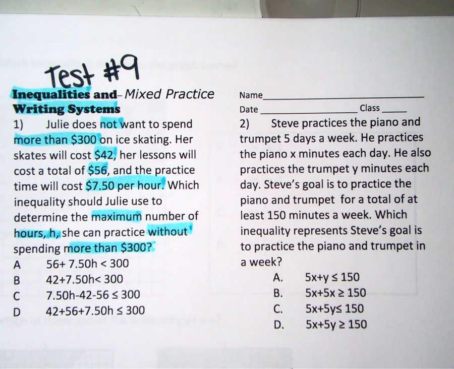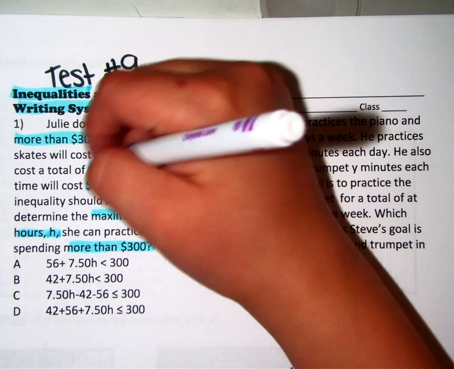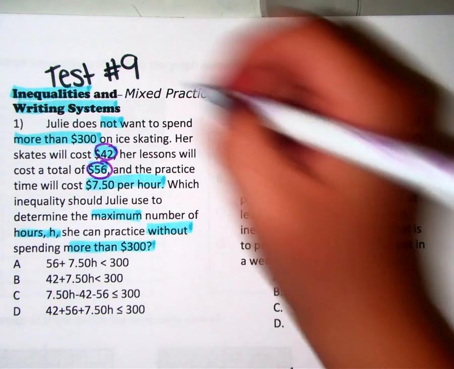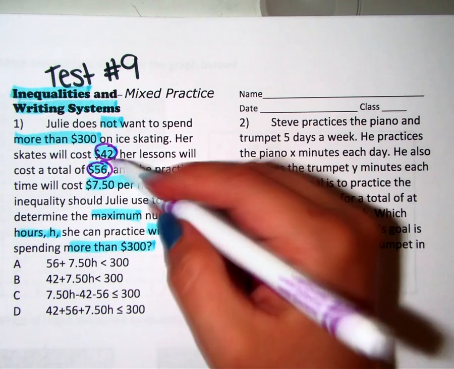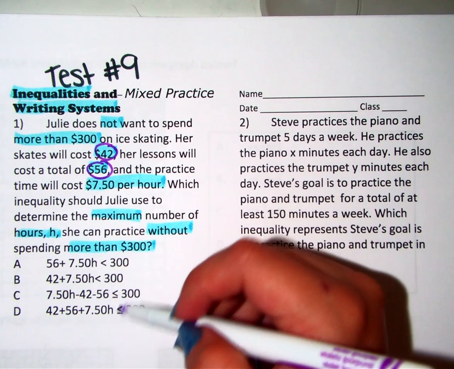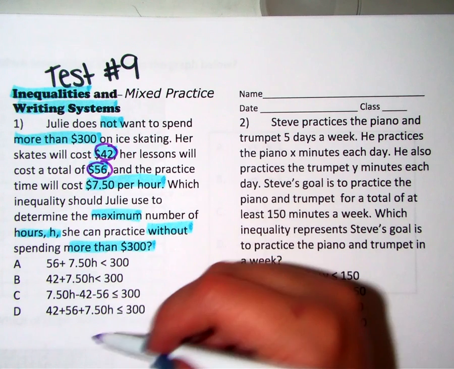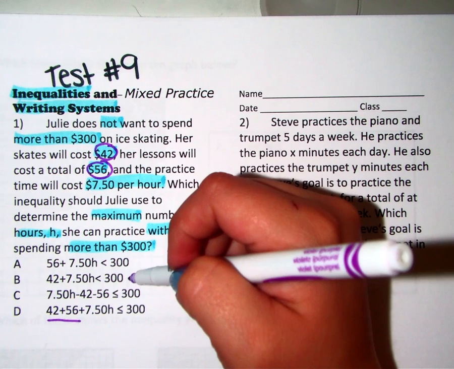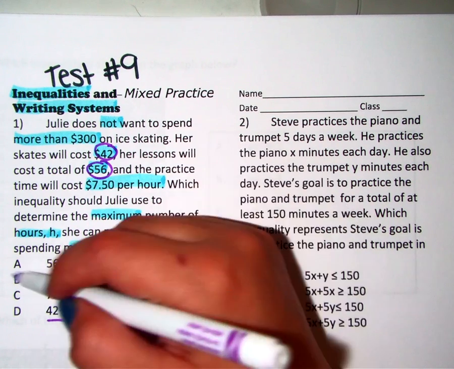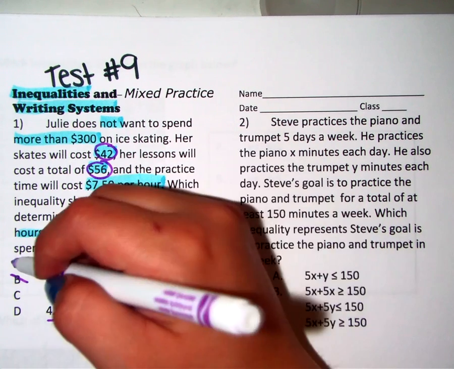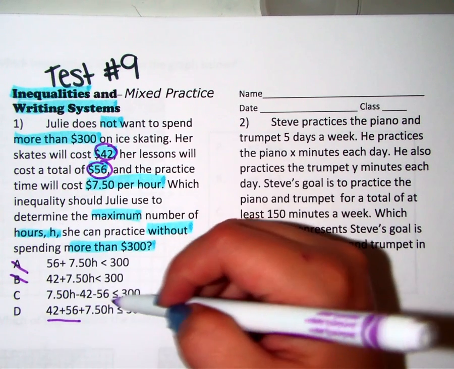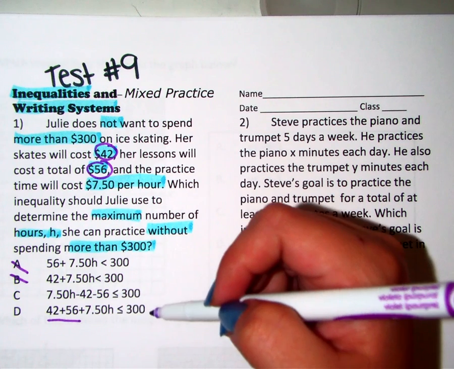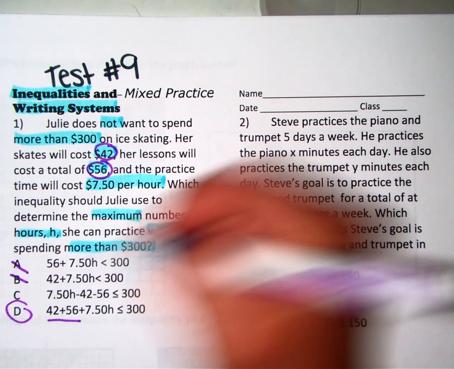So we said that her skates is going to be a one-time payment and her lessons are going to be a total of $56 altogether. So those are one-time payments, so we know that we're going to have to add those two together. So far this one is doing that. This equation lacks the 56. This one lacks the 42, it doesn't have it. This one has both of them, but it's subtracting. So it's going to be D.